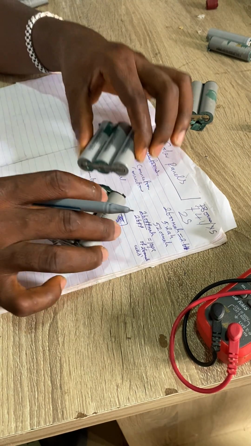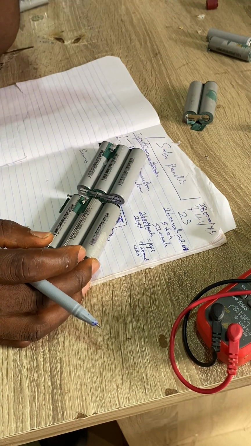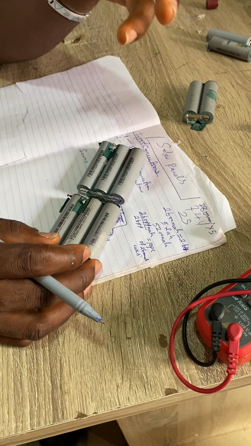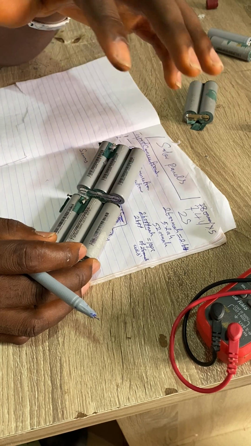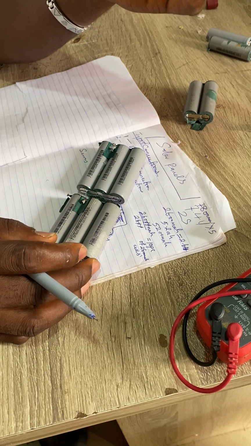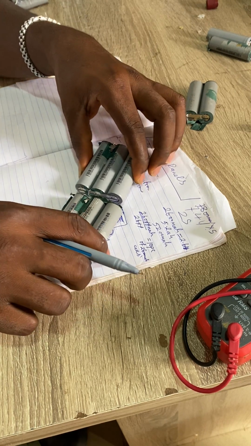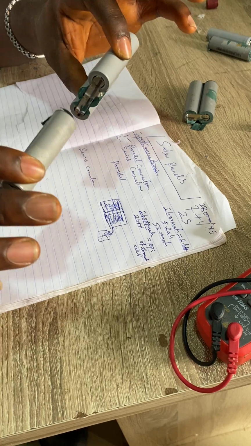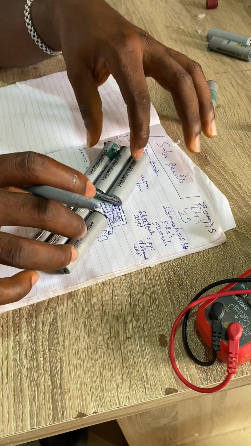If this particular battery can power that fan for about 1 hour, then you now say, how many hours do you want this fan to run? Someone will say, I want my fan to run for 5 hours. What that means is that since this is what can power the fan for 1 hour, you need 5 of these to be able to power that fan for 5 hours.